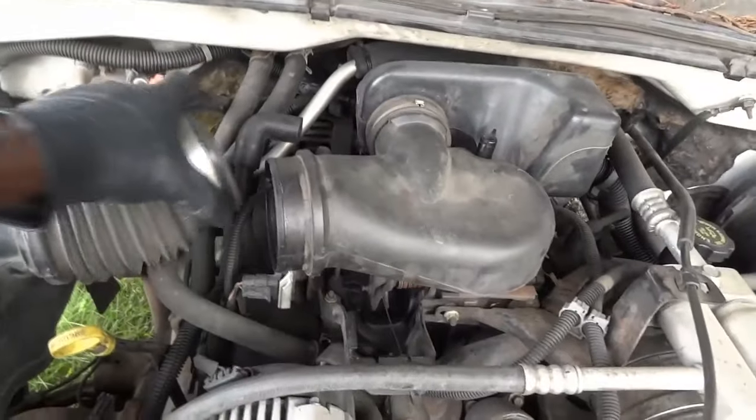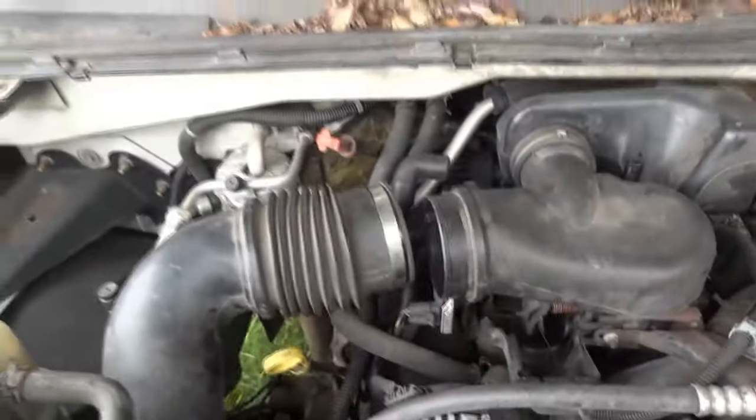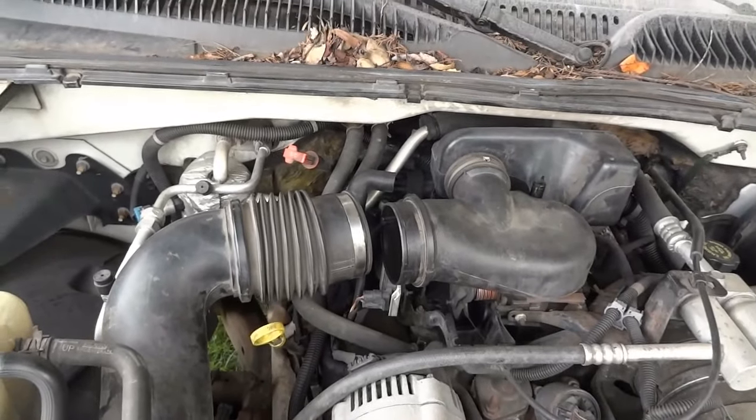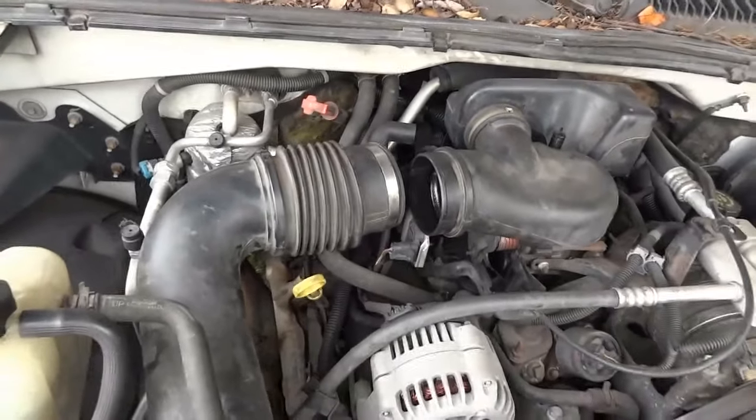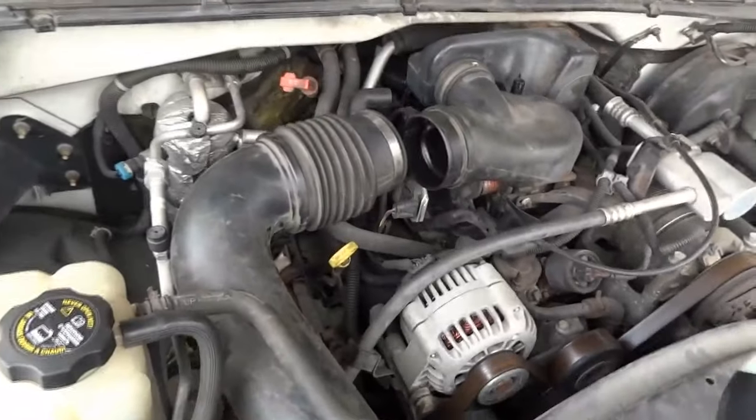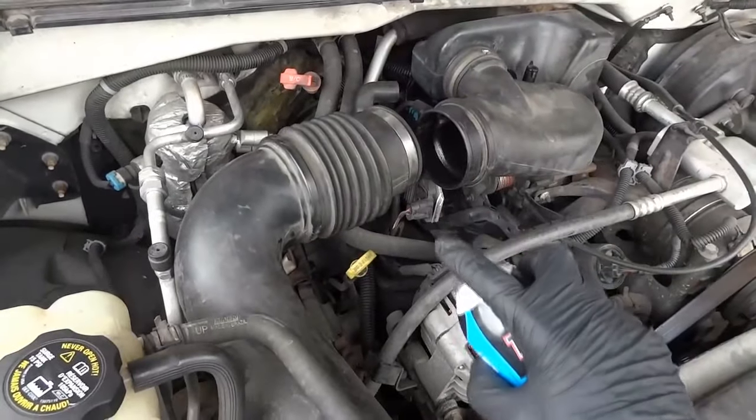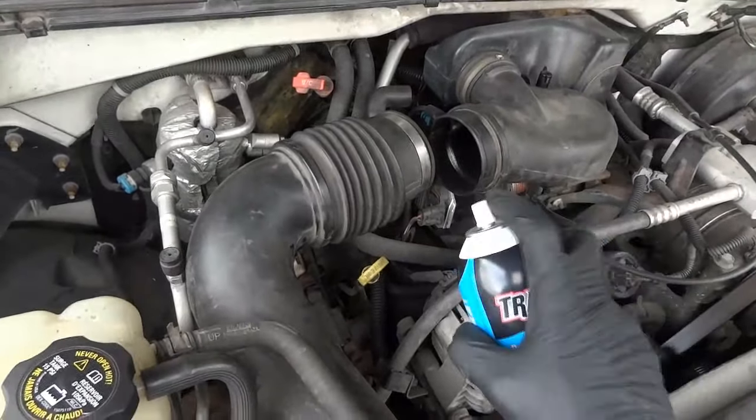So I'm going to undo this. Let's do this really fast. It's a quick and dirty test you can do. It's not the safest, but it can show you if you have a fuel delivery problem. So I'm going to spray this starting fluid in there. So we're going to put this back. Okay, now let's go inside the truck and crank it. If it starts, then our problem is in the fuel delivery system.